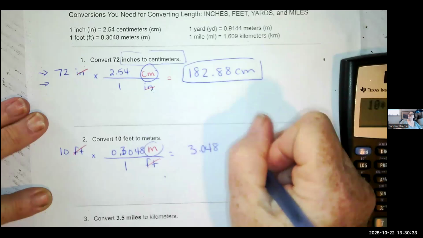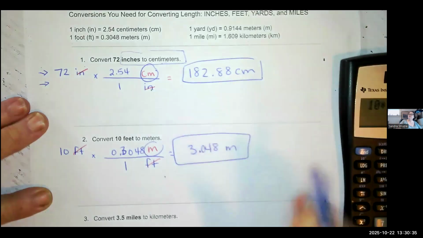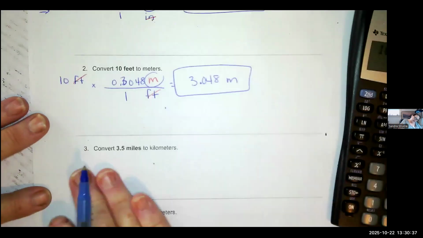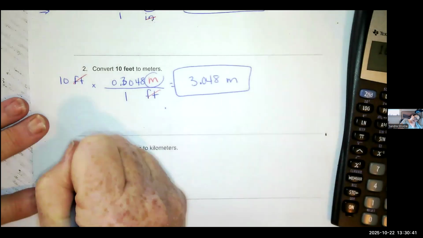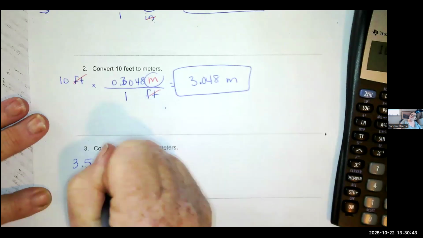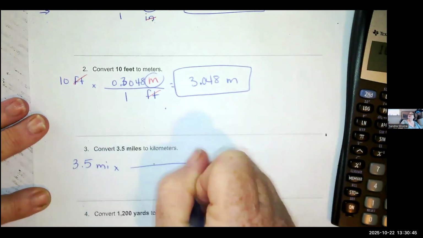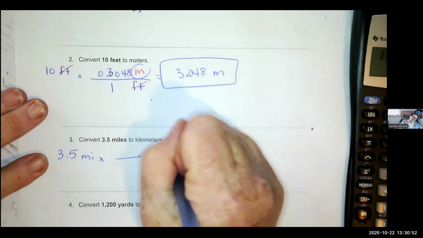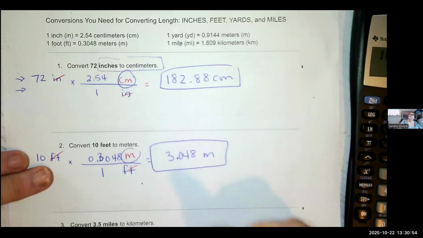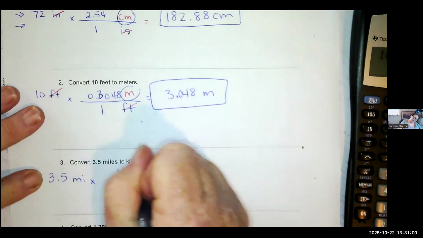Okay. Next one, miles to kilometers. All right, I'm going to start with what I'm given, 3.5 miles. I know how to get rid of miles. Do I have a way to get from miles to kilometers? Yes, I do. Miles to kilometers right there. So now I just plug in the numbers. 1 mile is 1.609 kilometers. Multiplying straight across, miles are gone.